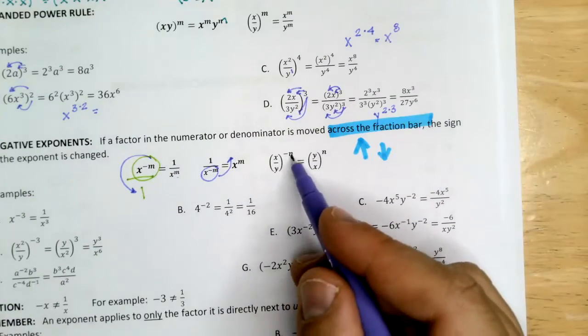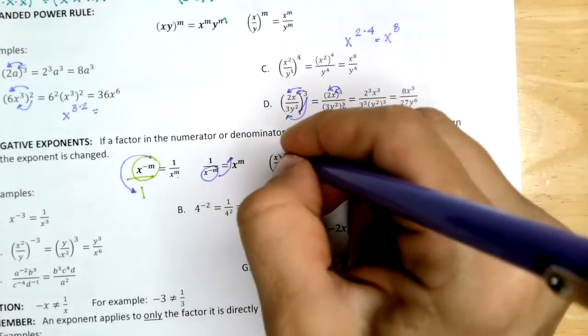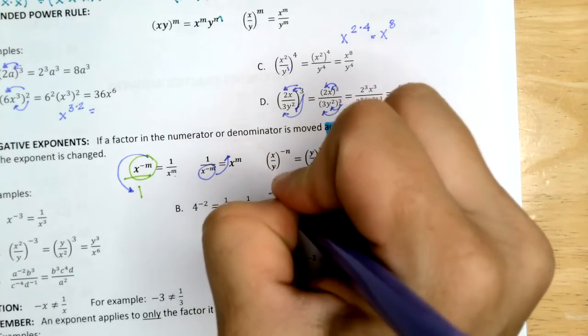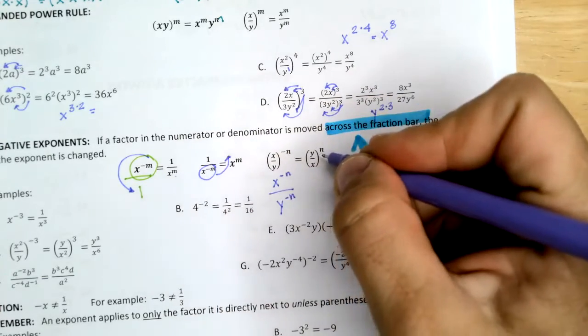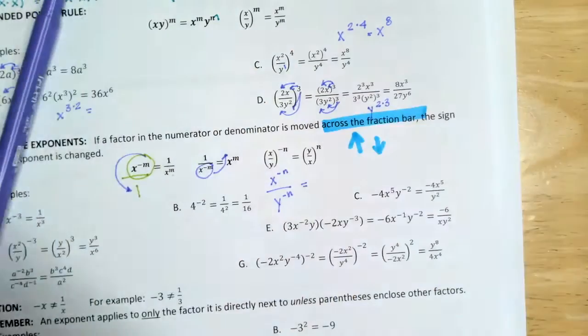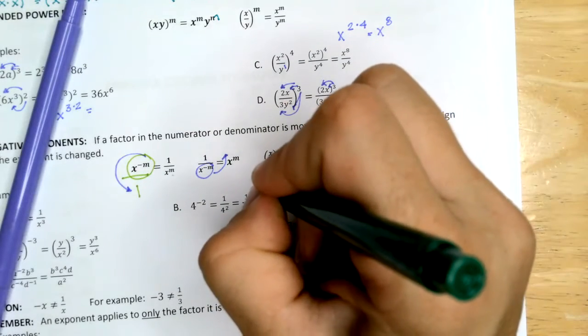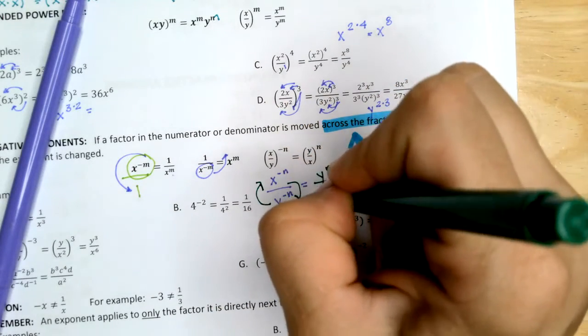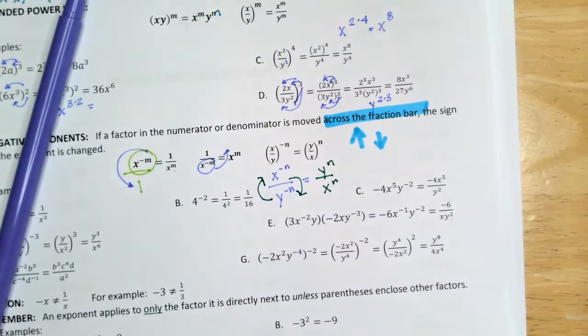So if I'm distributing a negative, so here, sorry, I would distribute the negative n, and so it would be x to the negative n over y to the negative n. And then I want it to be positive. If I want it to be positive, I need to move it across the fraction bar. So it's actually y to the n over x to the n. Okay.